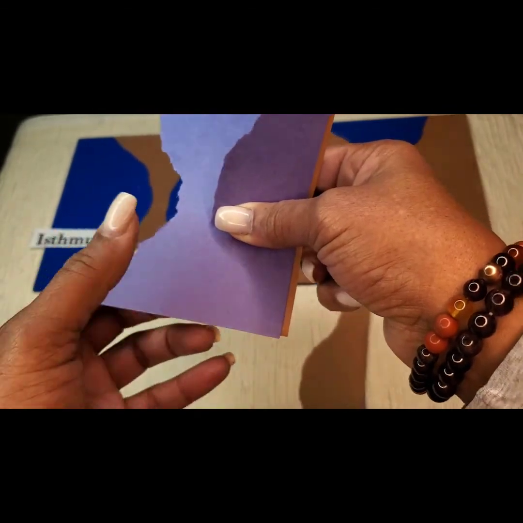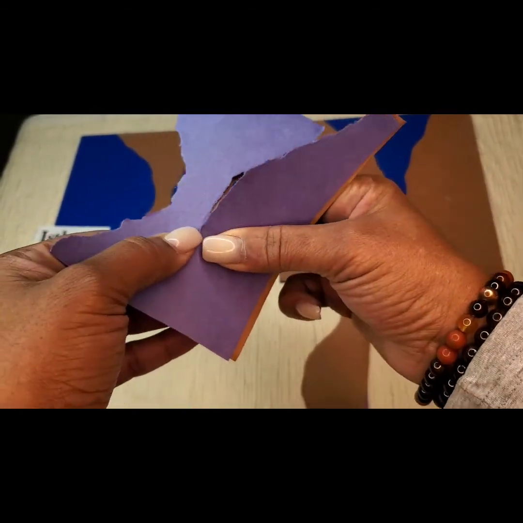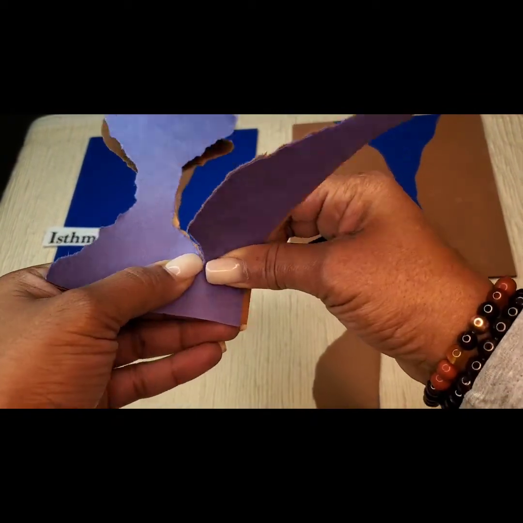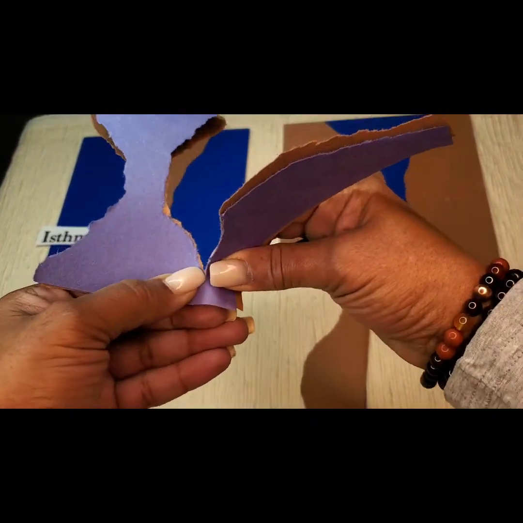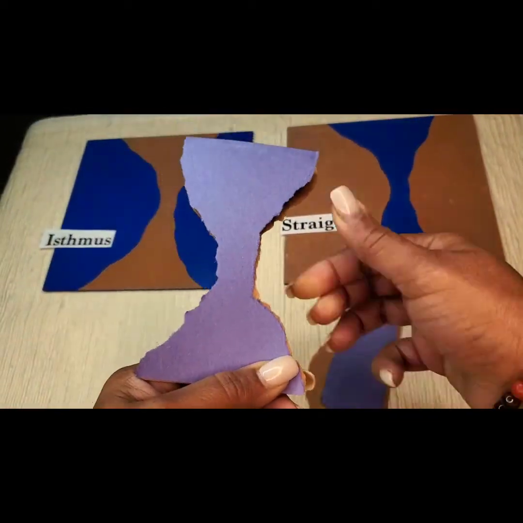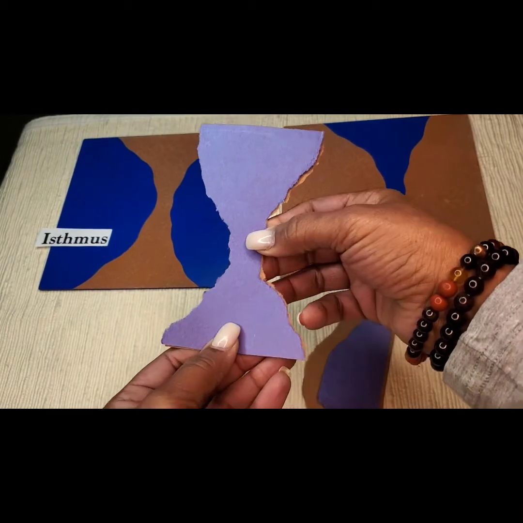And then just like on the other side, you're going to then go out. Okay, doesn't it look like an hourglass?